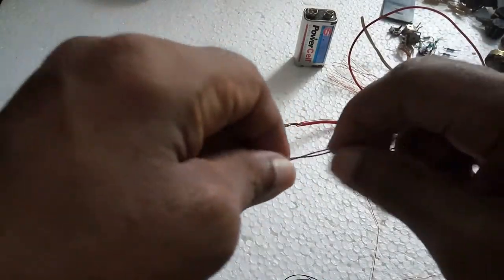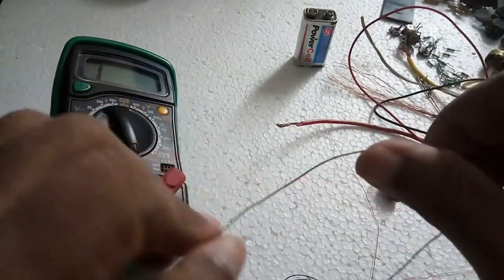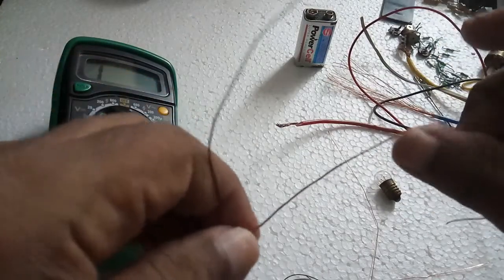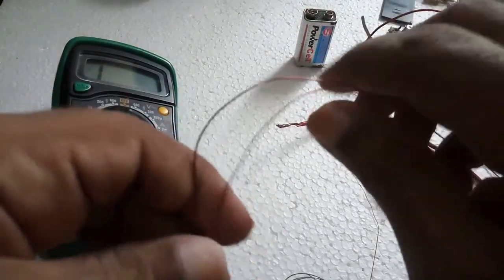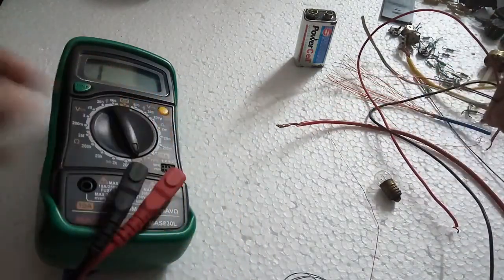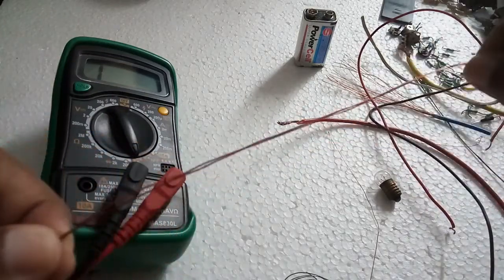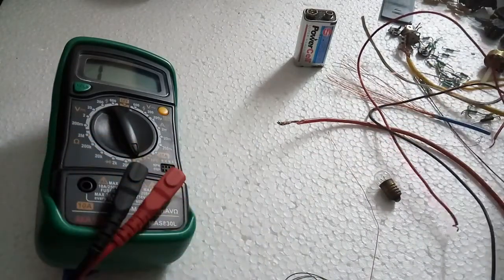These are fully enameled. There is a coating on the top of the wire, which is a type of enamel coating, to prevent any outside contact.